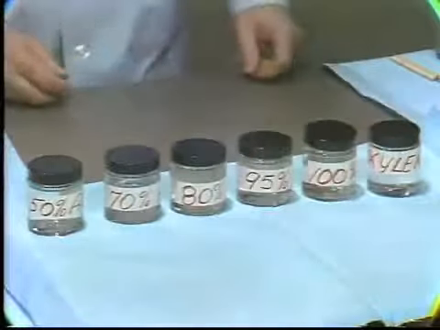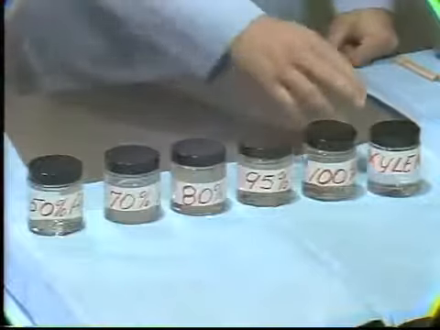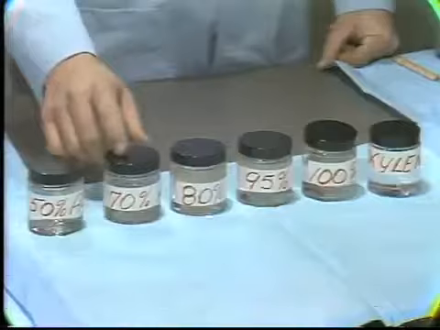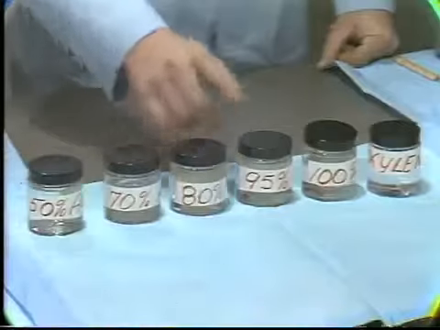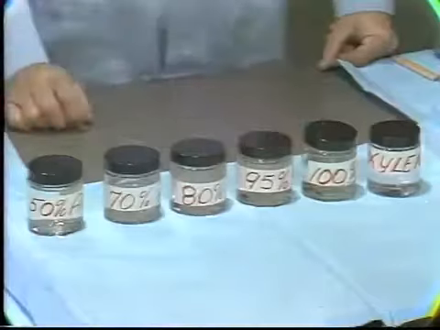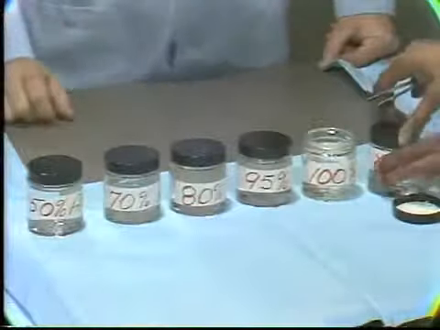Now we do this by a series of graded alcohols. Initially the material is put in 50% alcohol, then 70%, 80, 95, absolute alcohol, and then it'll be transferred to xylene. These steps take about 2 to 3 hours each.